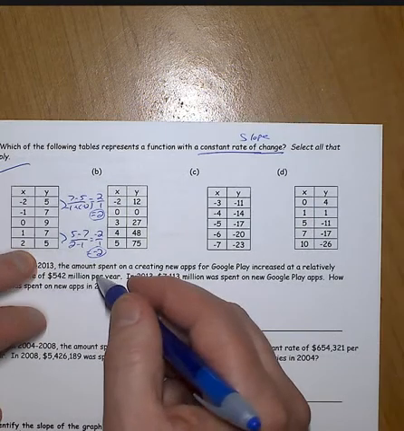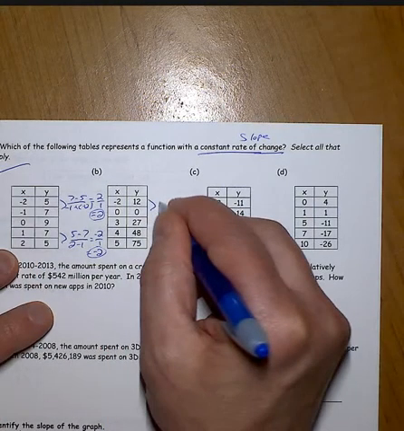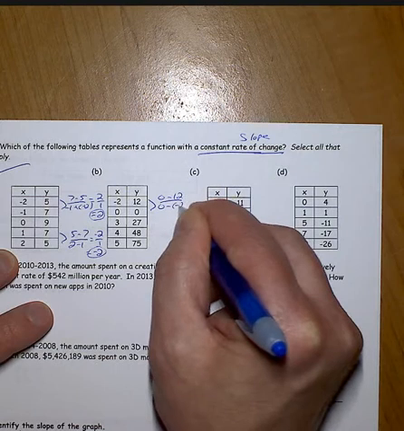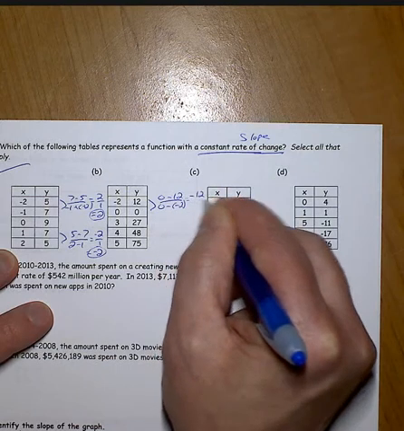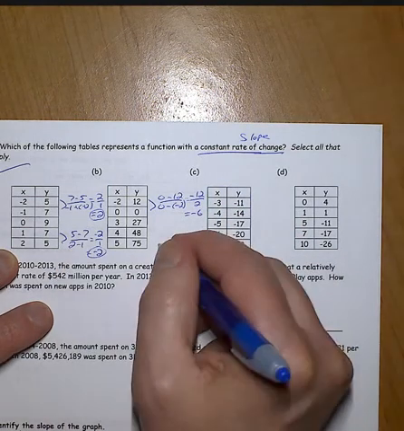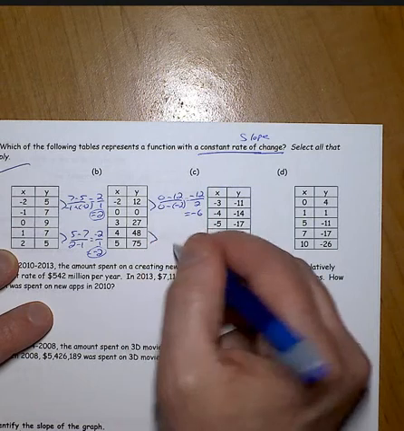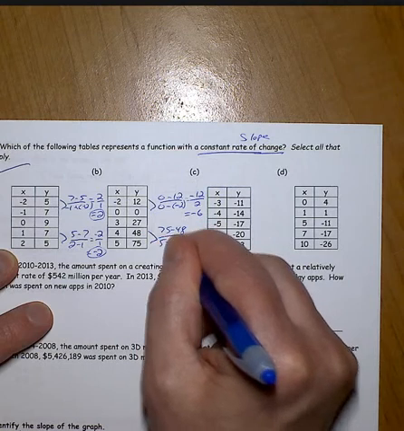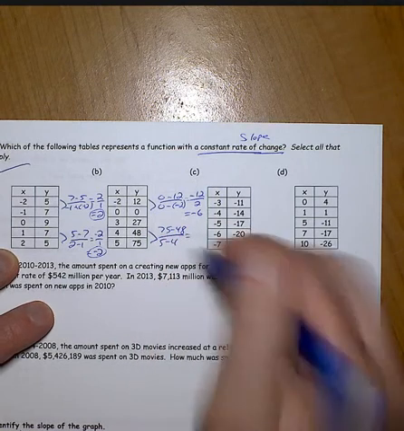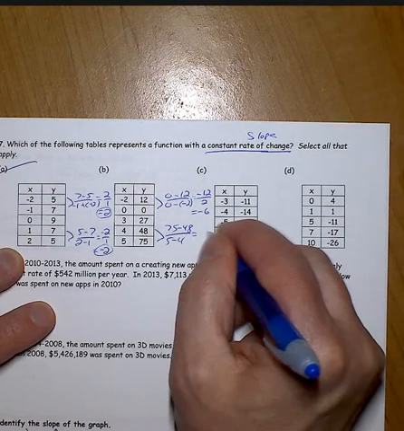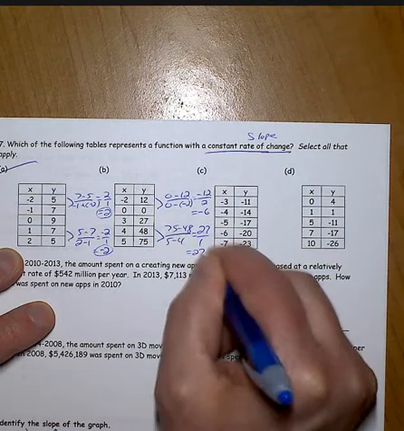Let's check this one. So I got 0 minus 12 over 0 minus a negative 2. So negative 12 over a positive 2, which equals negative 6. And if I do this last one, let's check this one out. 75 minus 48 over 5 minus 4. Well, we can put on the calculator. 75 minus 48 equals 27 over 1, which is 27. Definitely not the same.